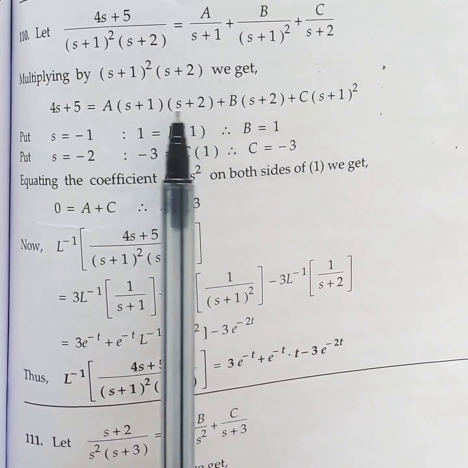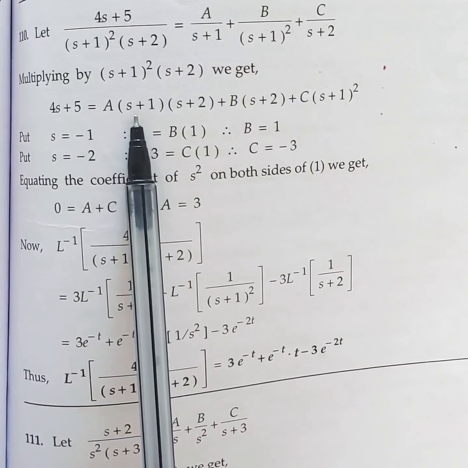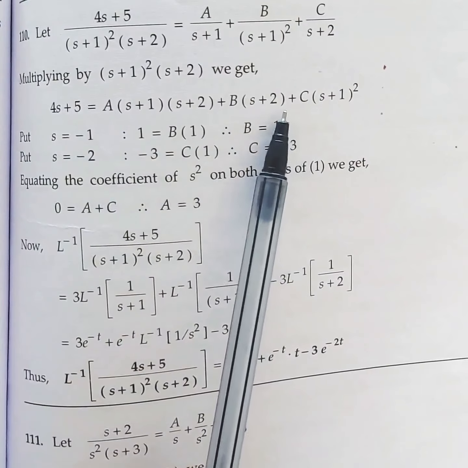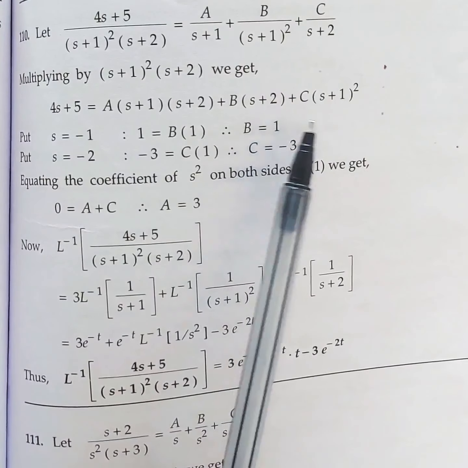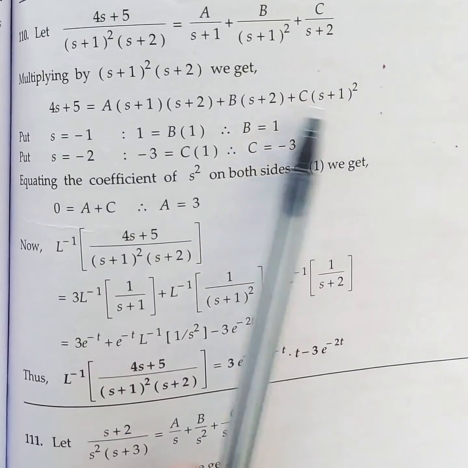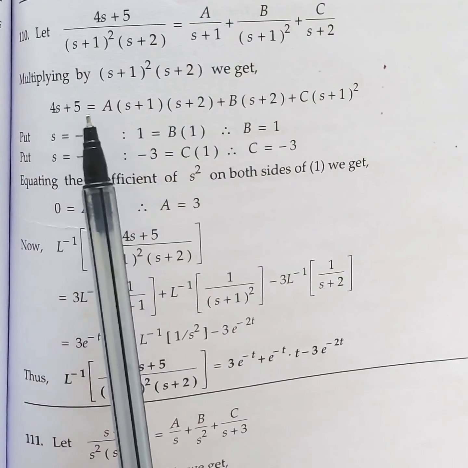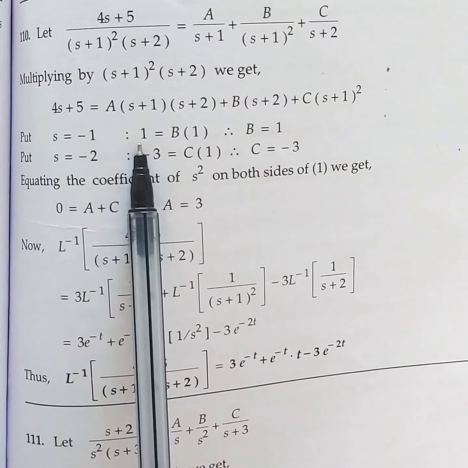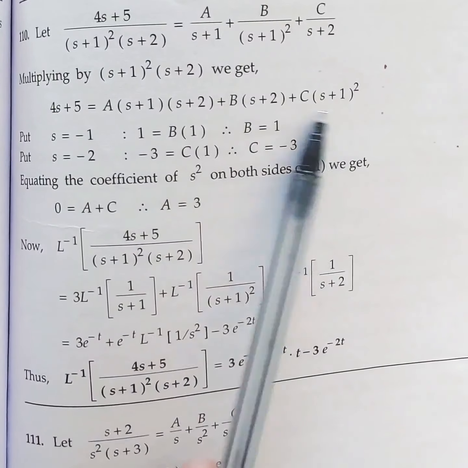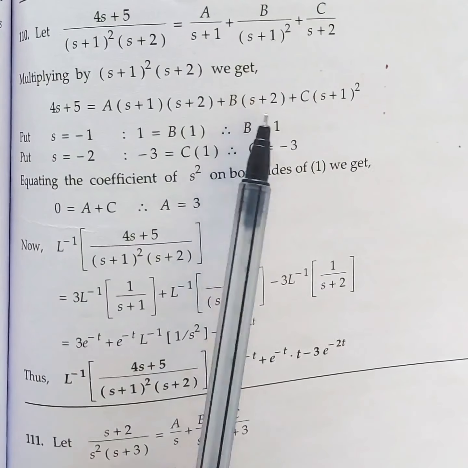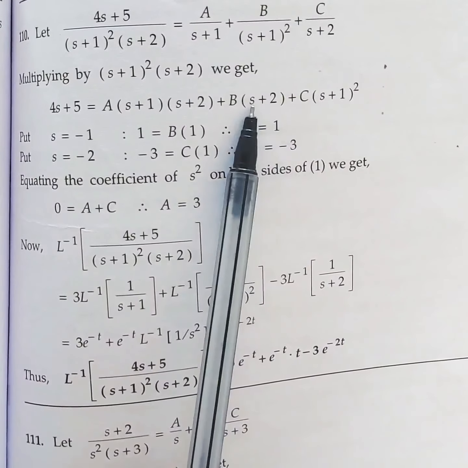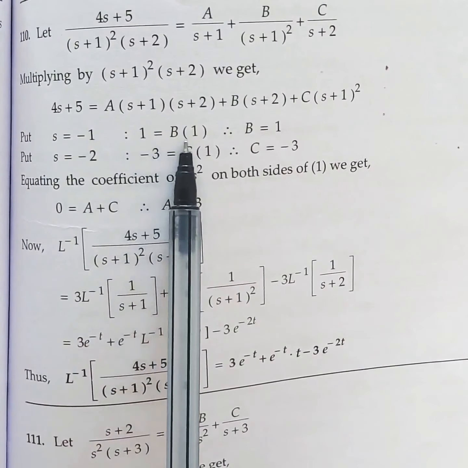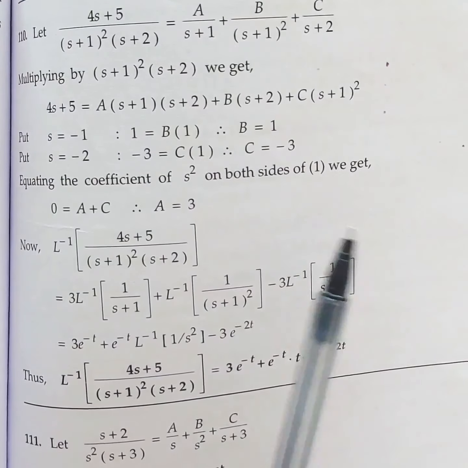Now what are the values you will substitute? If I substitute s as minus 1, a will become 0 and I will get b. C also will become 0. So 4 into minus 1 plus 5, so minus 4 plus 5, so I have got 1. Same way this is 0, so I have to calculate only here. B into minus 1 plus 2. So 2 minus 1 is 1. 1 is equal to 1 into b, therefore b is equal to 1.